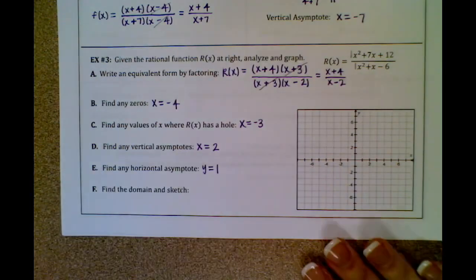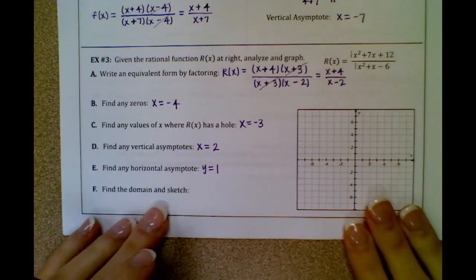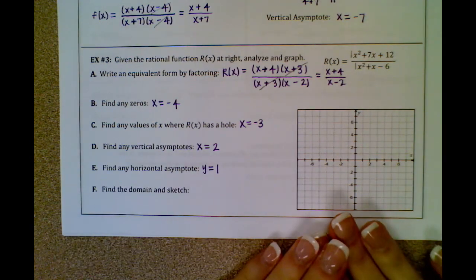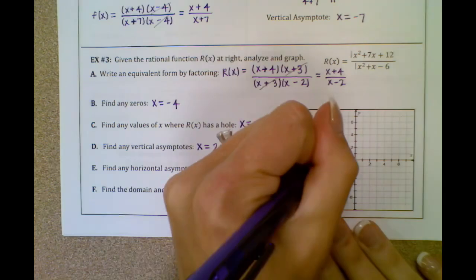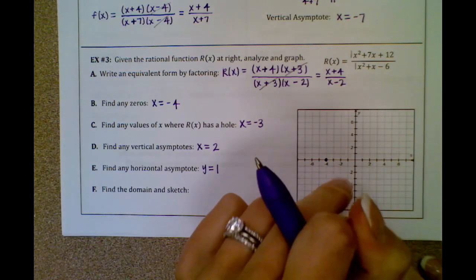So y equals 1. All right, and then I need to graph this, and then I'm going to find the domain. I think it's easier to sketch and then find the domain. So let's start plugging these in. I have a 0 at negative 4. I have a hole at negative 3, but I don't know the y coordinate.